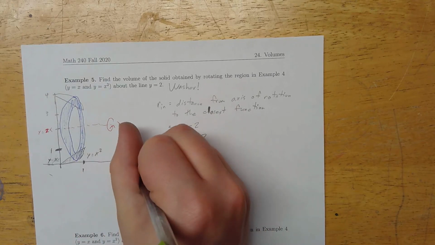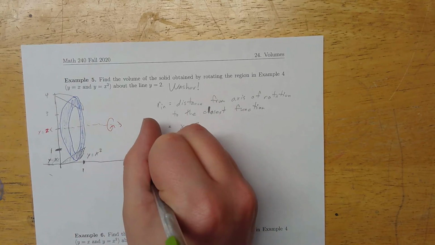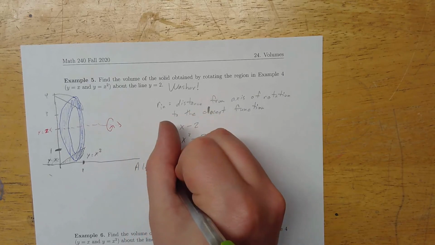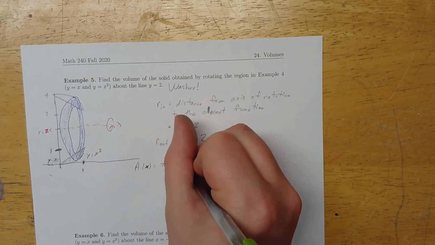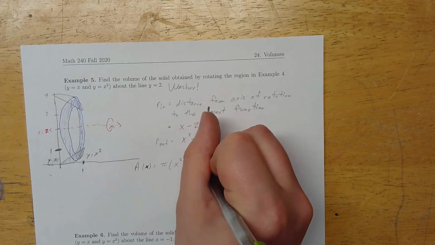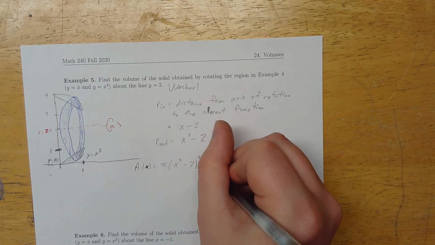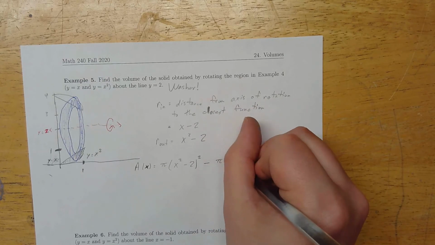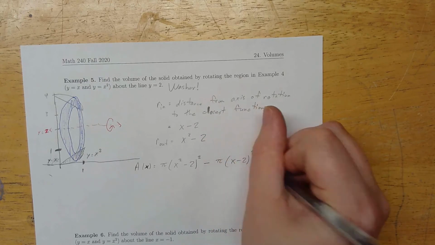And so that means that our area, in terms of x, will be equal to pi times x squared minus 2 squared minus pi times x minus 2 squared.